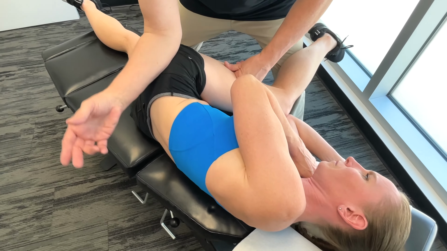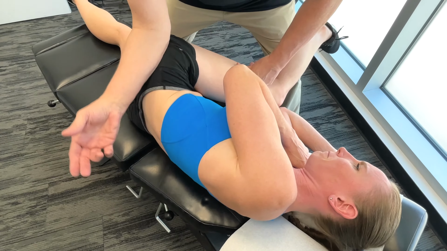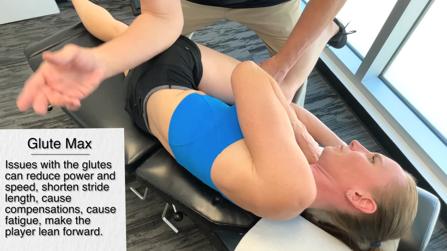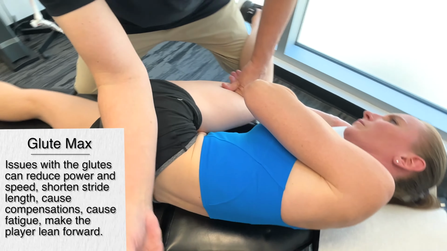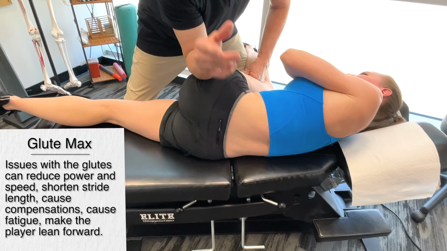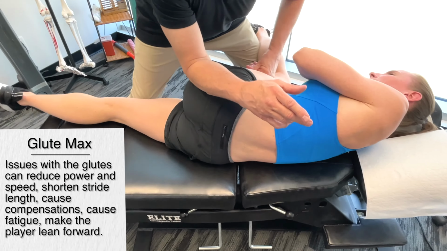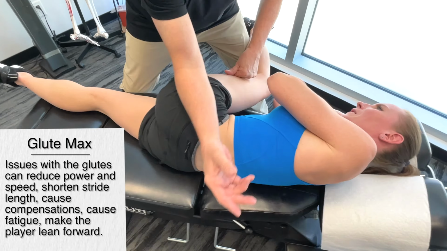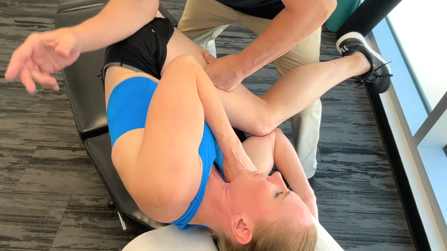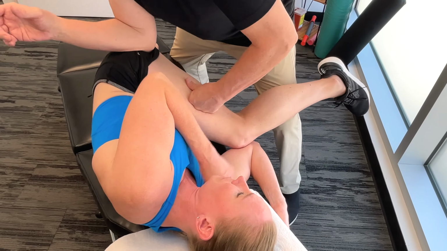So glute max here is primarily responsible for hip extension. If we start to get a problem with these structures here, we're going to have difficulty in actually achieving any kind of hip extension. Okay, I'm just going to take a circle here. So remember, if we have a problem in terms of the glute max, we are going to have a problem with stride length and power generation.